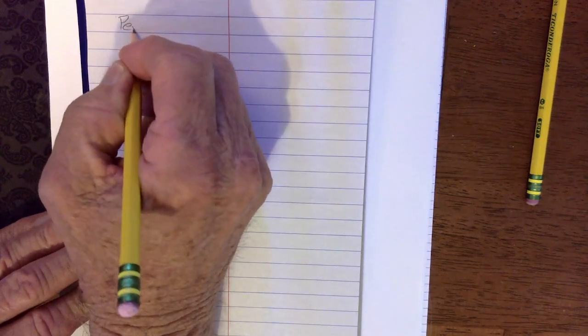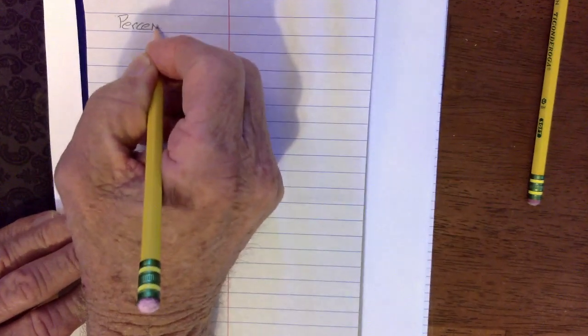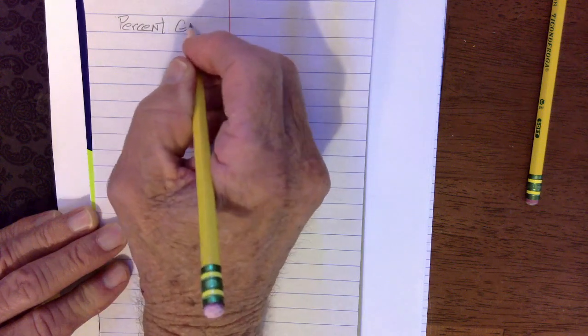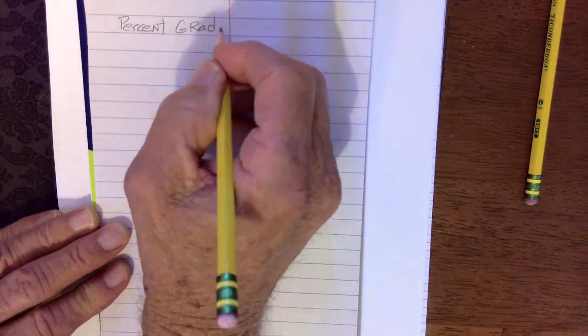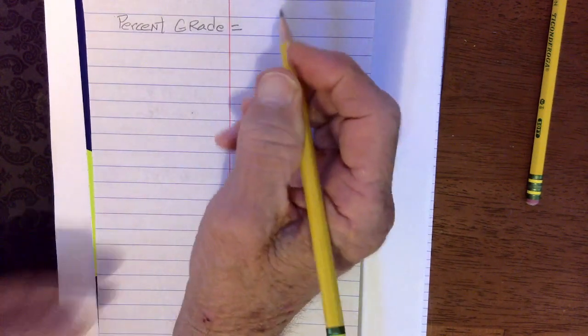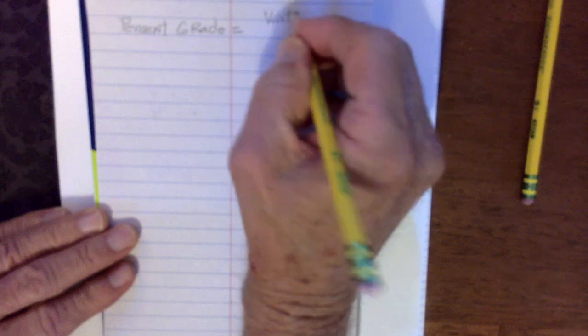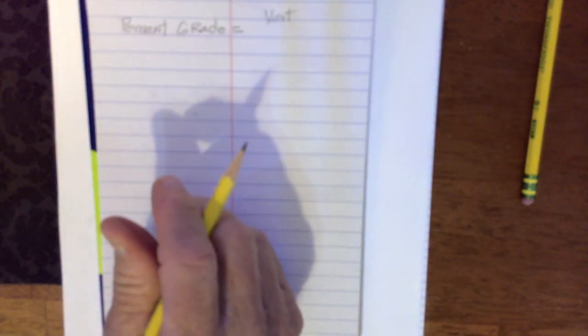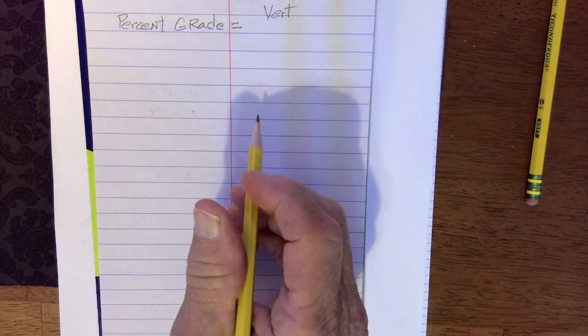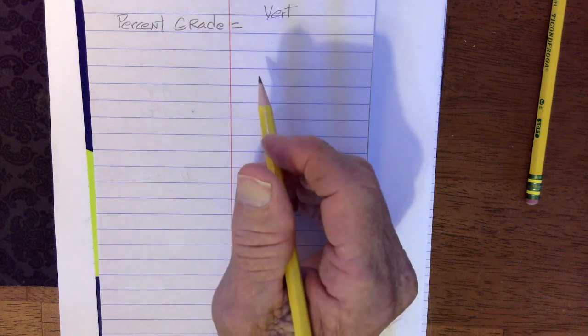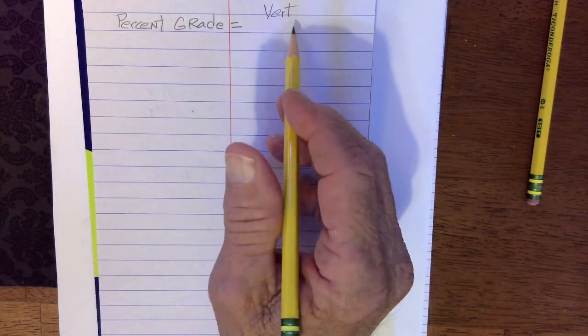This is a little steno pad, and I'm going to write where you can see it, hopefully: percent grade equals the vertical dimension, which over at the other place is, you can't see that, sorry, 3 feet.